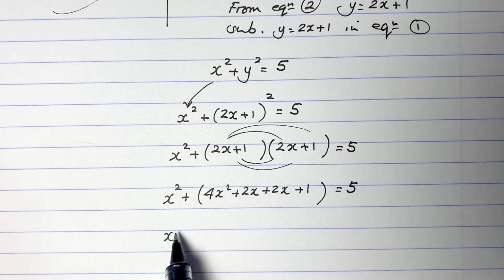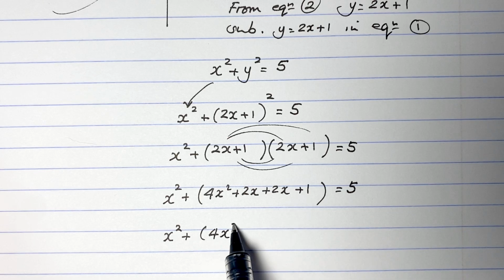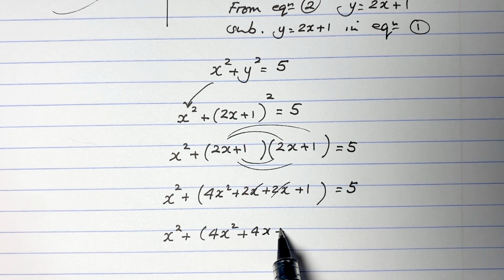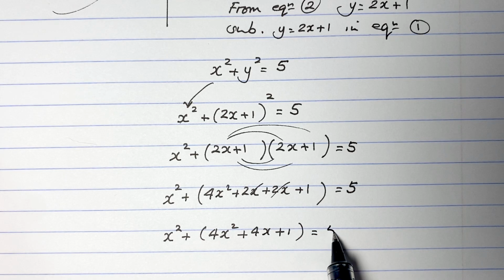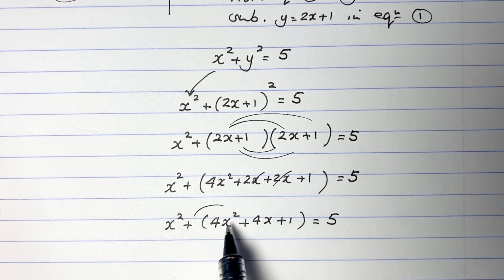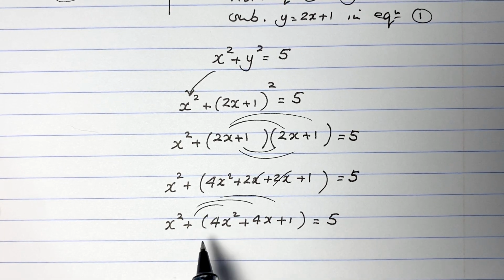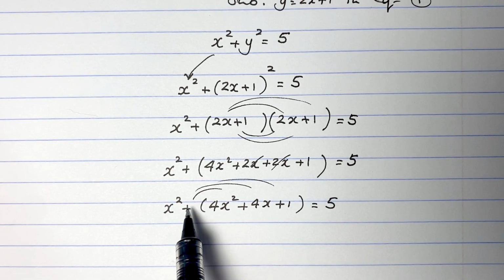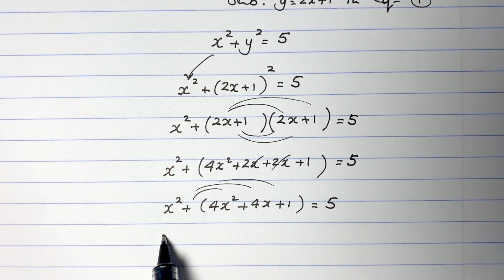I simplify. 4x squared plus 4x plus 1 equals 5. Now I'm going to remove the bracket. The number outside the bracket is an invisible plus 1.